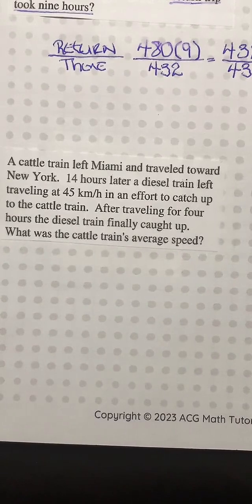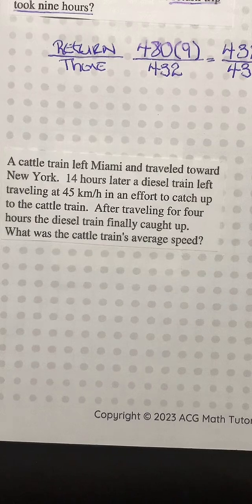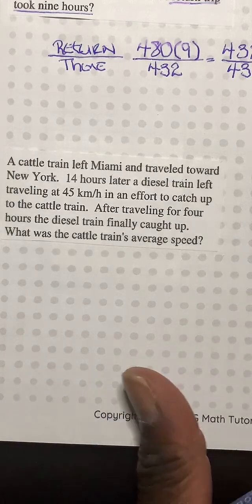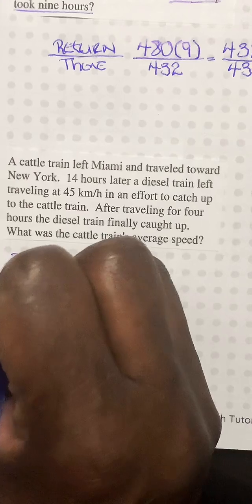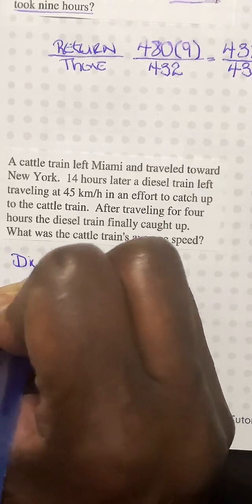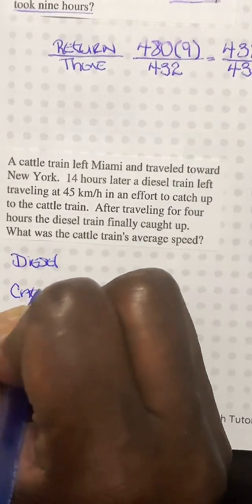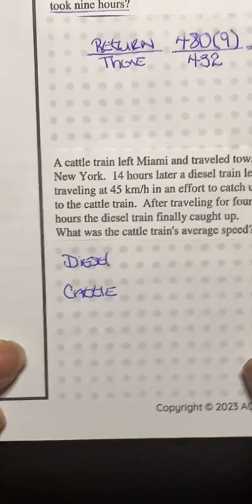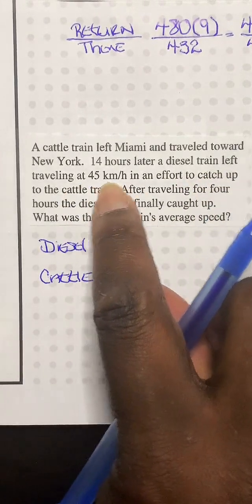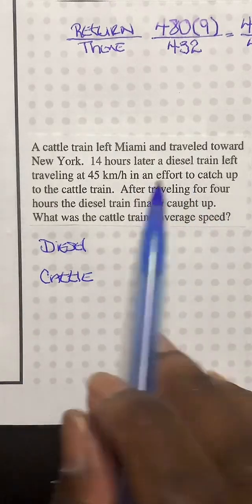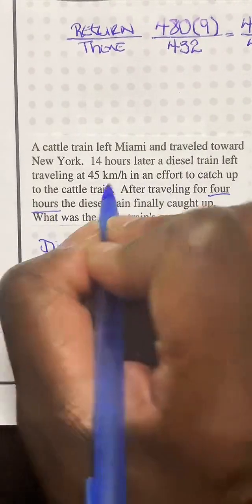Jen gave us a breakdown. Someone else earlier gave us a breakdown of how to figure it out, which is awesome. So here we go. We have 2 trains: the diesel train and the cattle train. For our diesel train, they said it was 45 kilometers per hour, and they traveled for 4 hours.